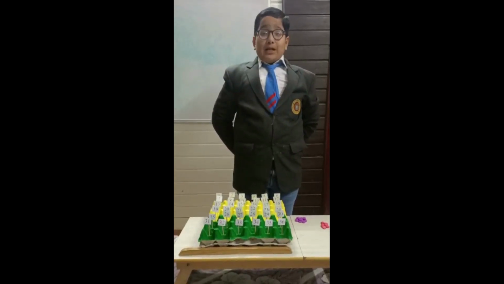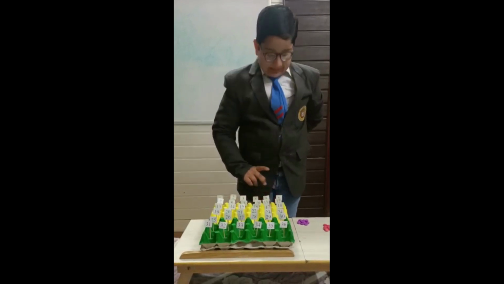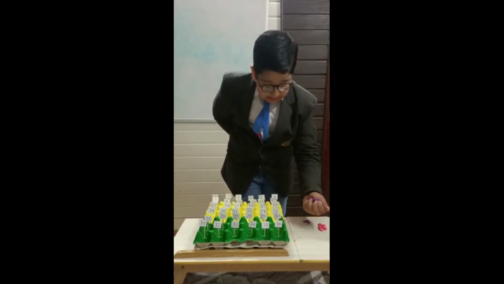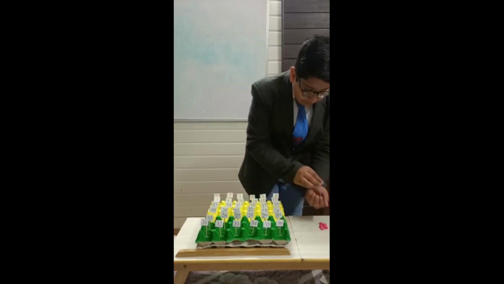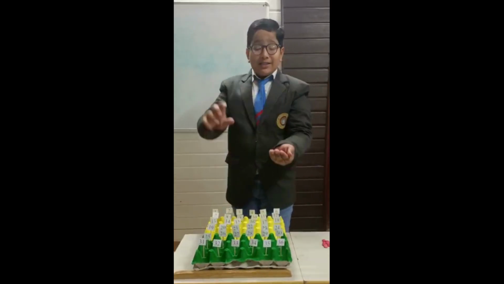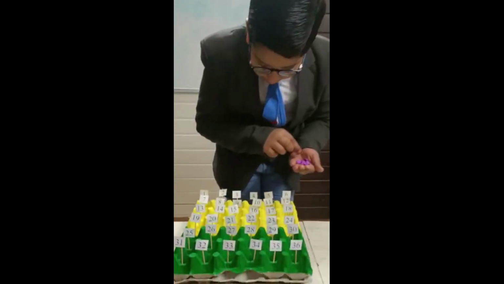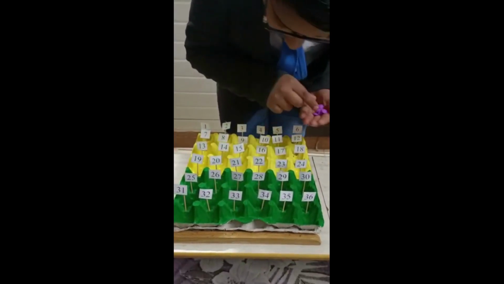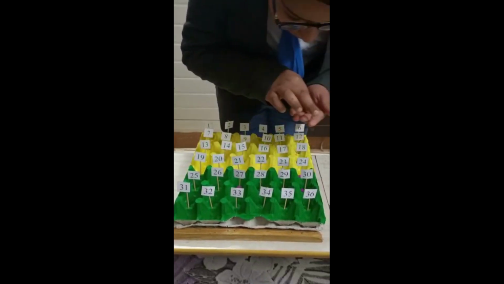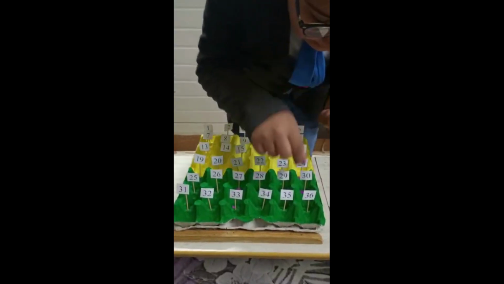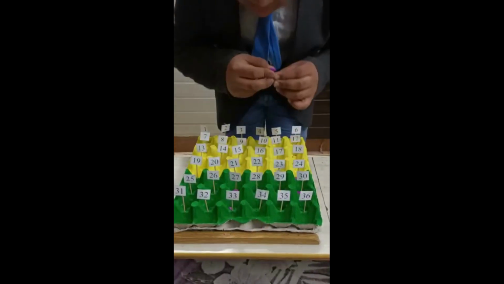Let's take some examples: 3 and 6. We can use these balls for 3. The multiples of 3 are 3, 6, 9, 12, 15, 18, 21, 24, 27, 30, 33 and 36.